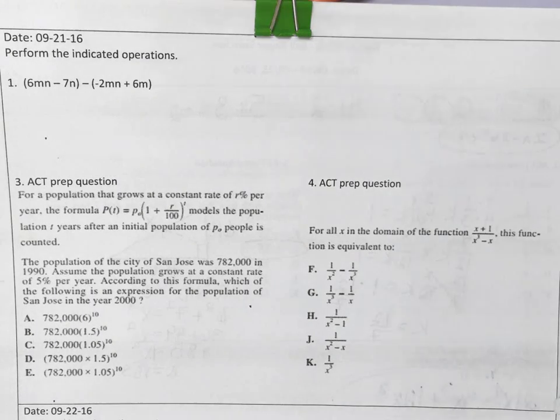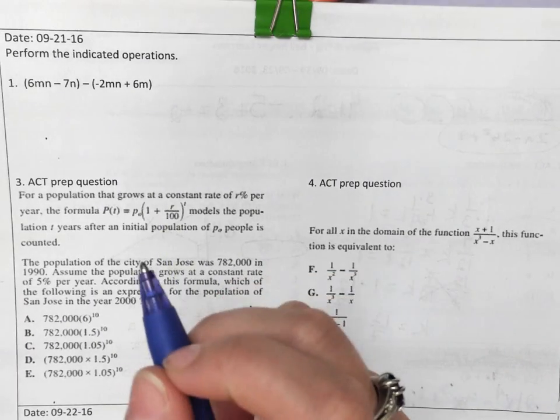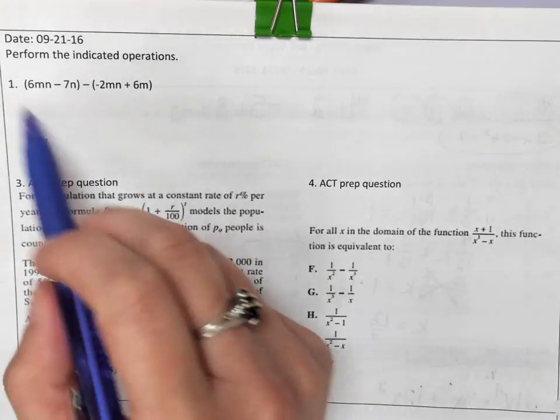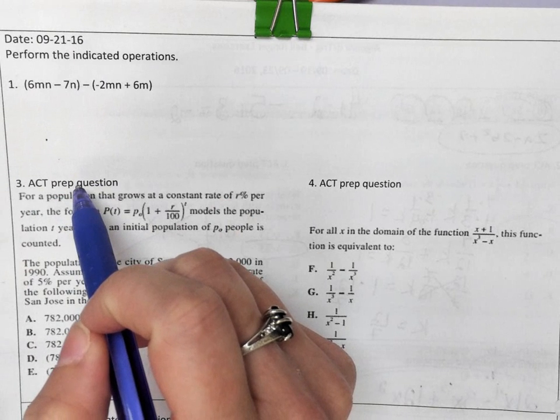So, Abby, what would I do first? Guys, look. What would I do first on number 1? Subtract that 6 and negative 2.